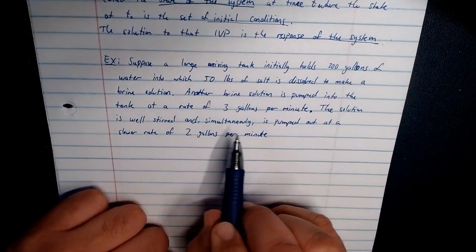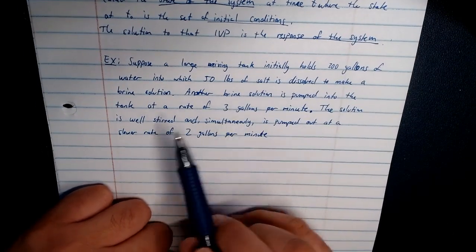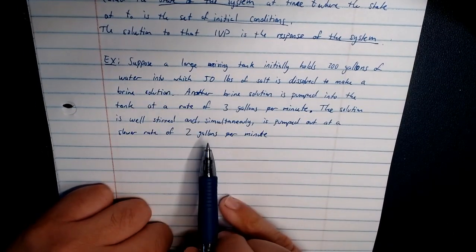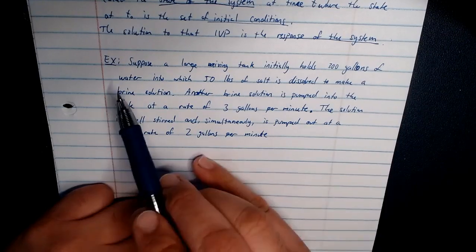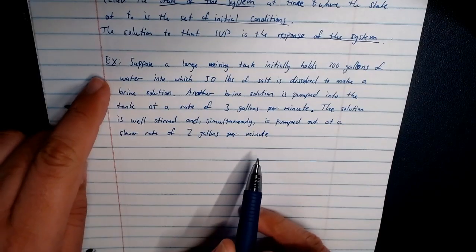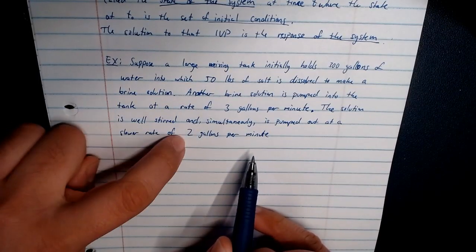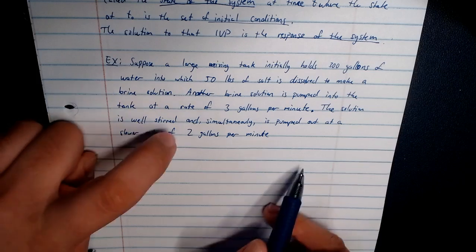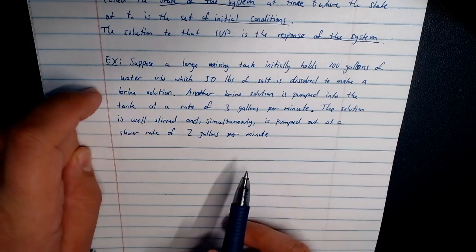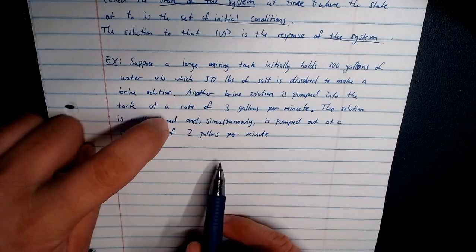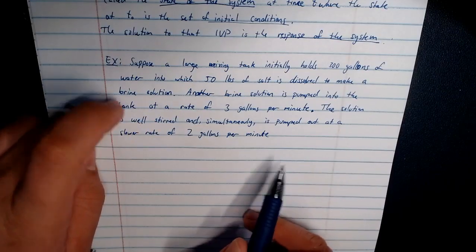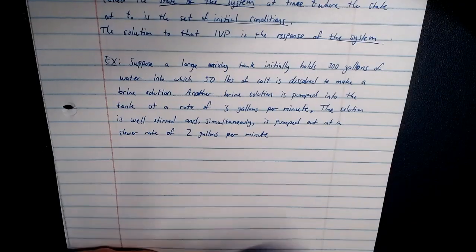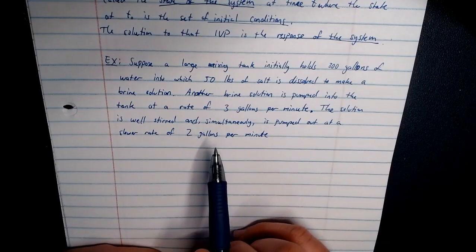A bit of clarification, simultaneously. What that means is you don't put the water in, stir it, and then whatever you have in there, you pump it out. No. At the same time that some water is coming in, some water is also leaving. So both of these are happening at the same time. As some brine solution comes in, other brine solution is leaving, and you're not waiting for one to finish before the other starts. Okay?